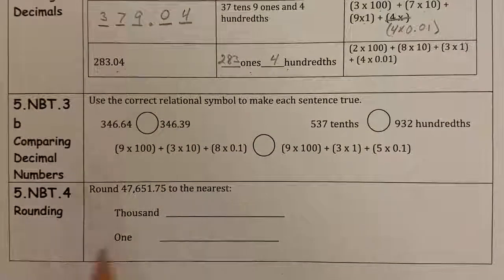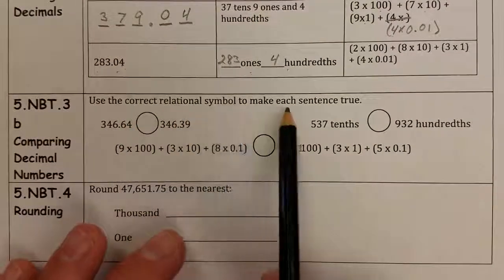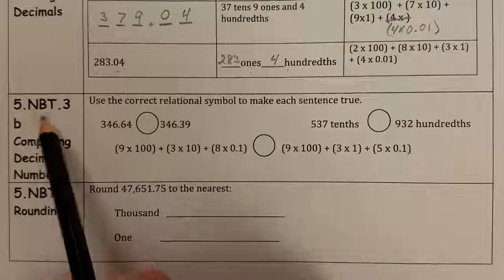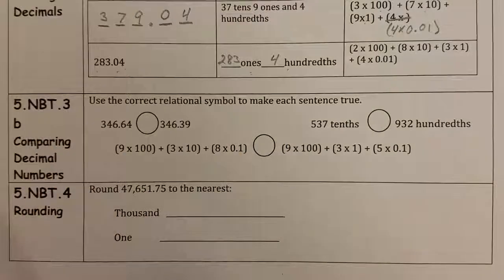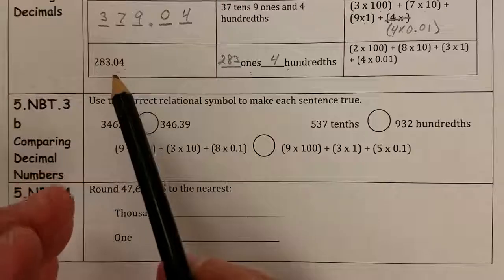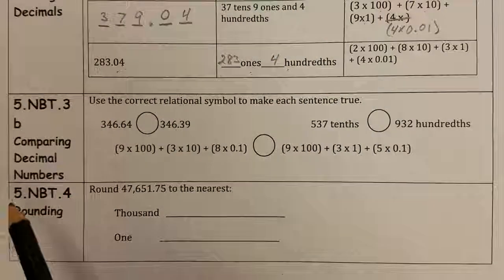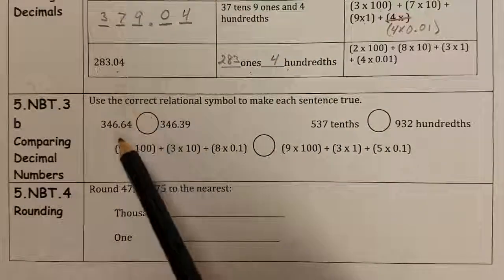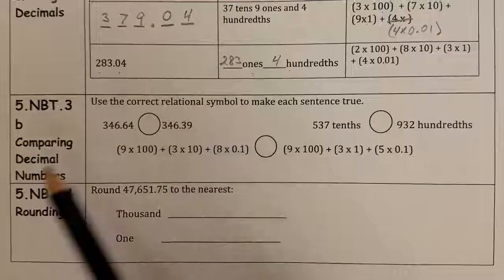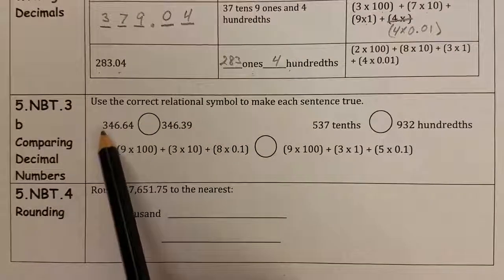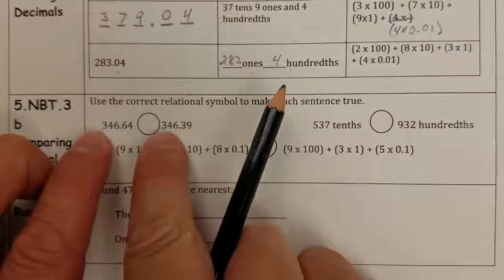Now we're comparing, so use the correct relational symbol to make each sentence true. And this is 5.NBT.3b, comparing decimal numbers. So we're going to be using the less than, greater than, or equal symbol. So let's look. When we're comparing standard form, we start with the largest place value. So in both of these numbers, we have hundreds.